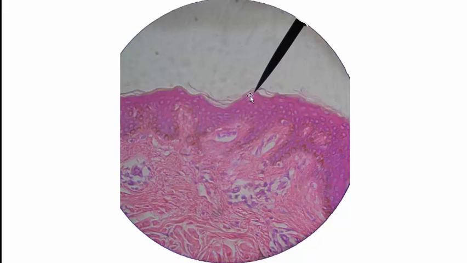By the way, if I'm asking for stratum spinosum, I'll put the pointer down here in the middle of the stratum spinosum so that you're not confused as to whether I'm in the stratum granulosum or the stratum basal. I try to make it as obvious as possible.